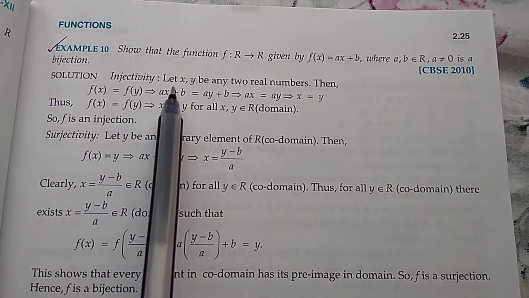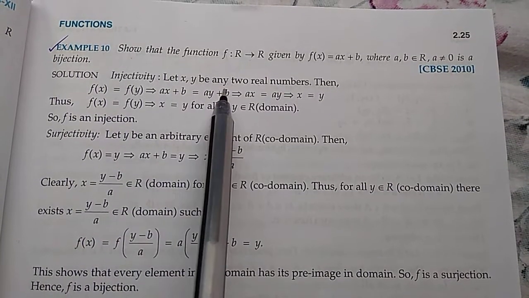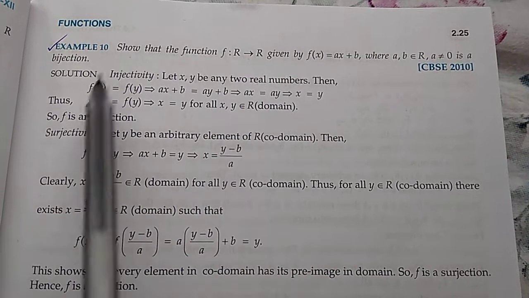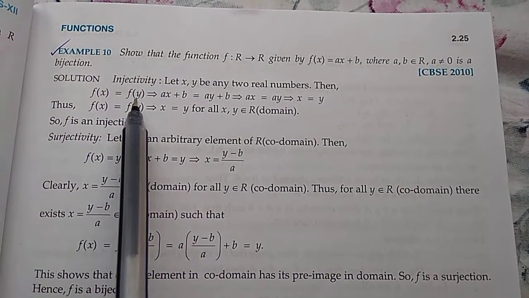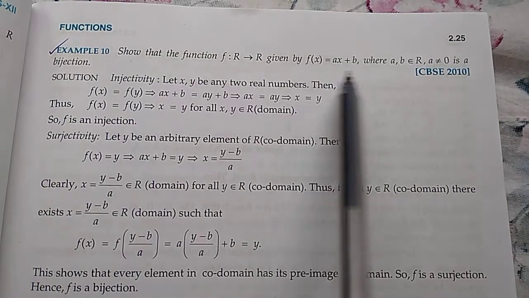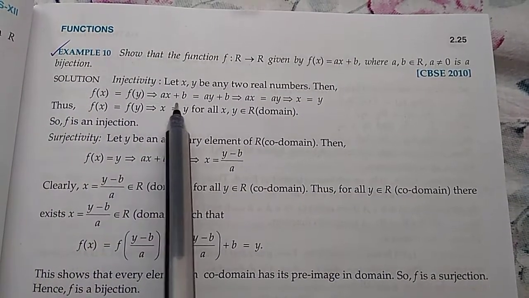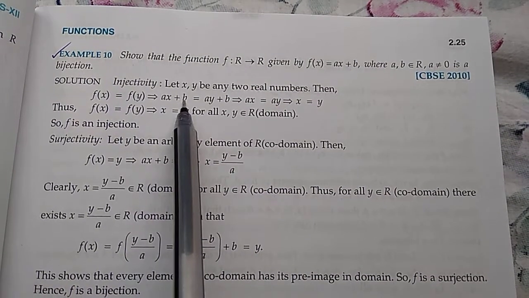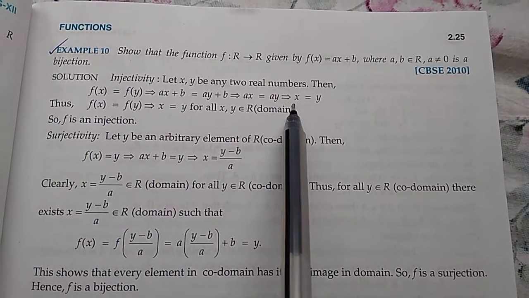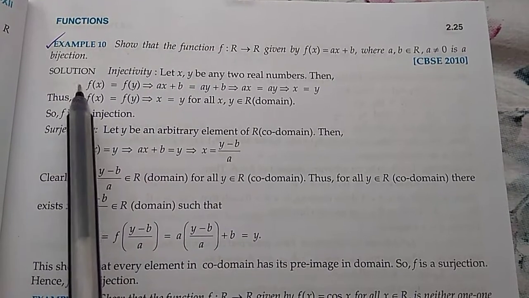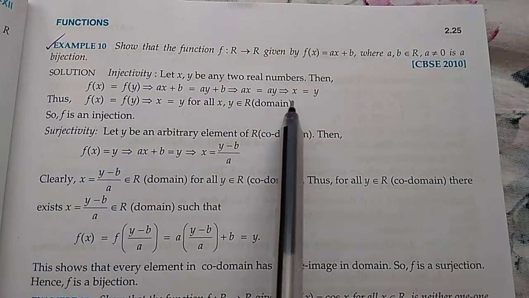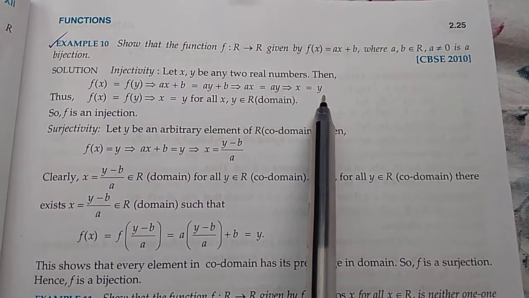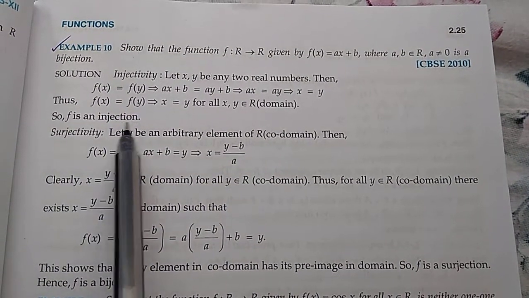For 1-1, let us take x and y as two real numbers in the domain set R. Then f of x equal to f of y implies, according to the definition, ax plus b is equal to ay plus b. b cancels out, then ax is equal to ay, that is x is equal to y. Thus images are the same, that is preimages are the same. So the function is an injection.